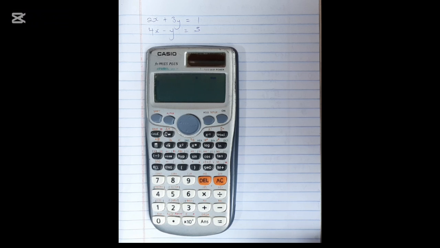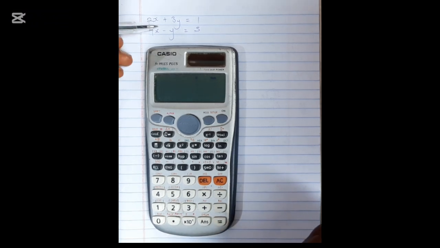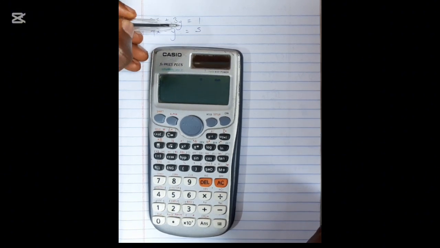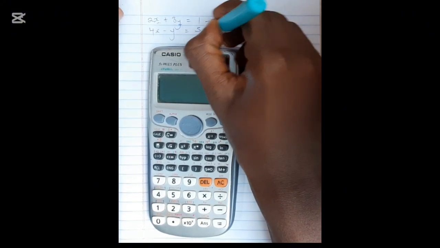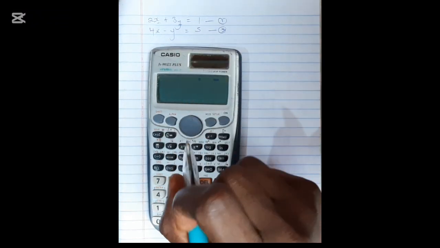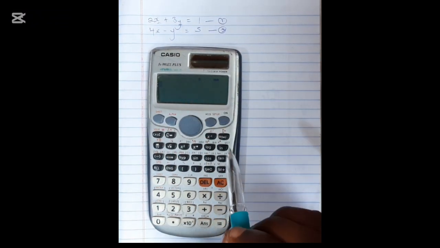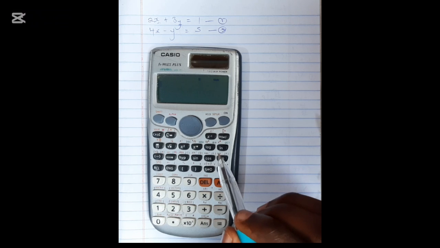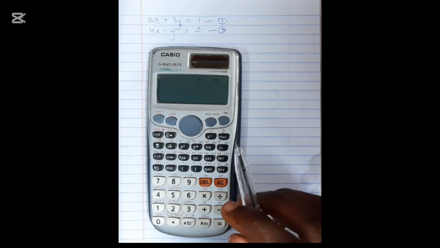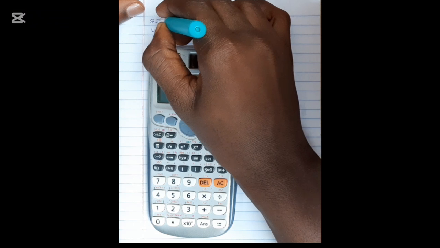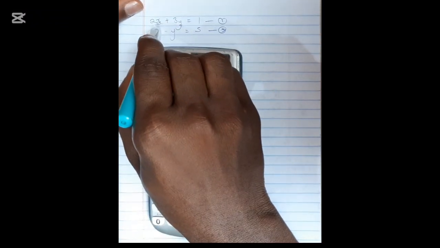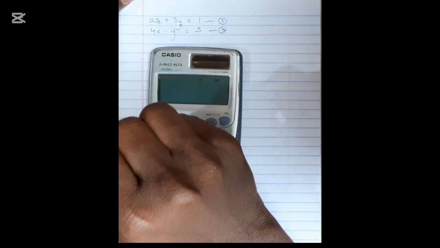So a simultaneous equation is just an equation having two variables. So here you can see we have an x, we have a y, and we have this as equation 1 and equation 2. So if you've known about linear equations, I taught you that when you have a variable, the x is the variable, and then the 2 is called the coefficient.